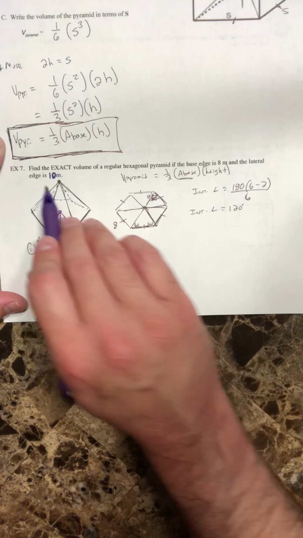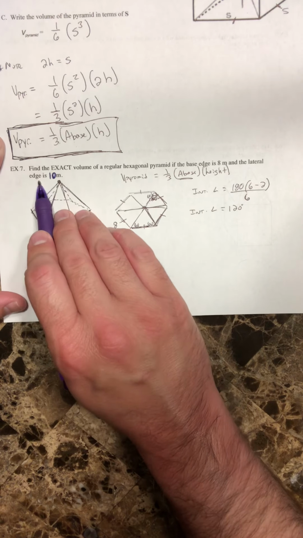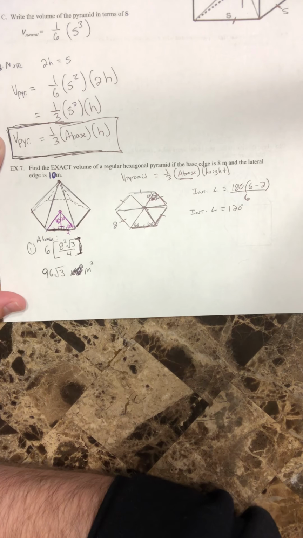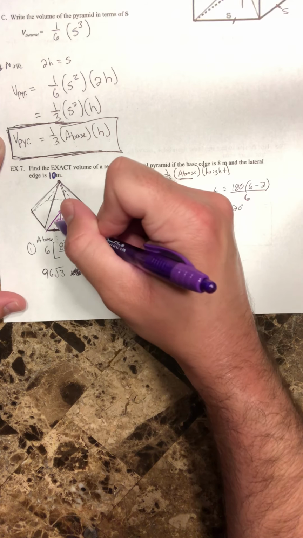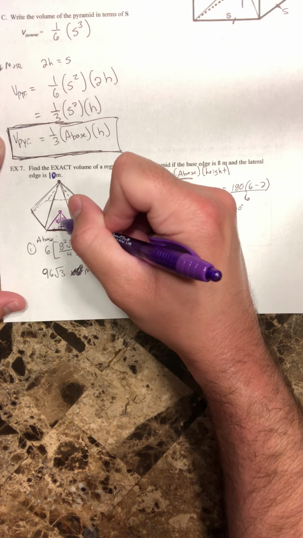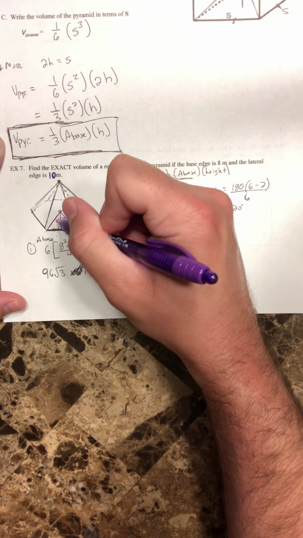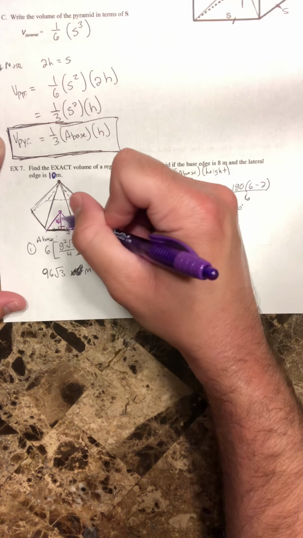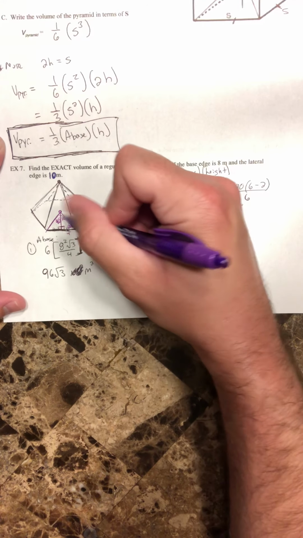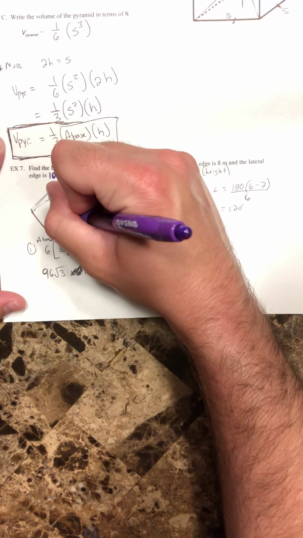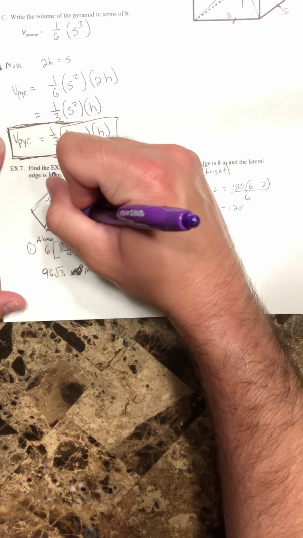The other piece of information they told us was that the lateral edge is 10. Go back to our 30, 60, 90. The apothem actually isn't as important to me. It's this radius that's going to be important, and this radius is 2 times bigger than 4, which is 8.